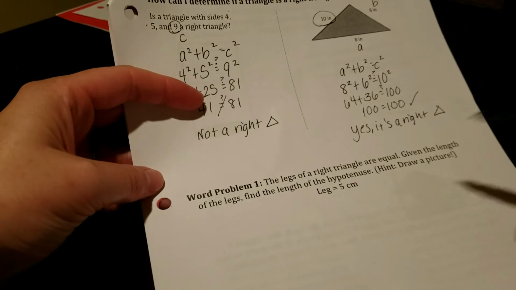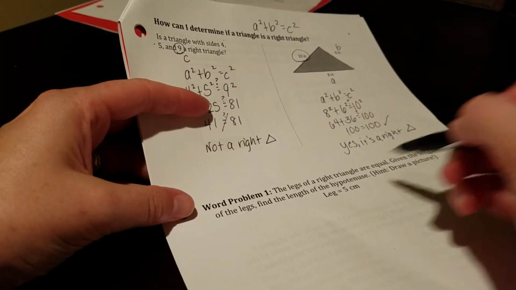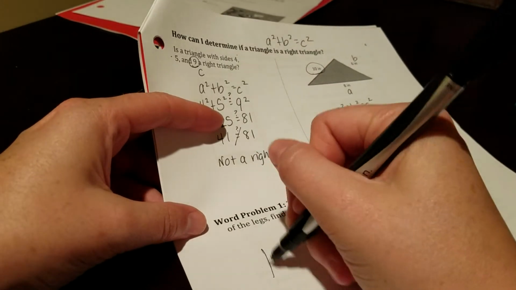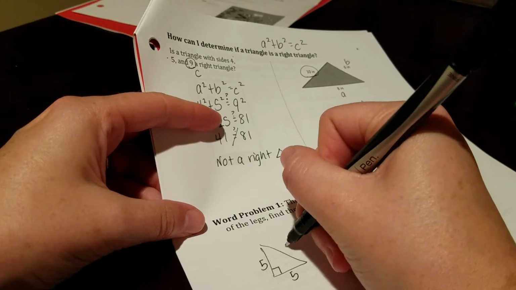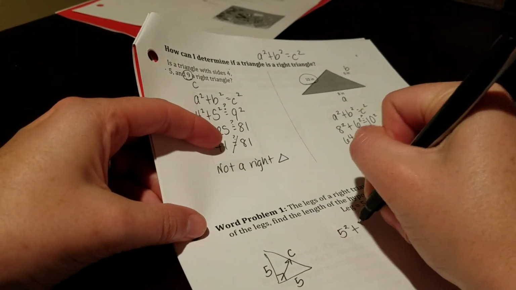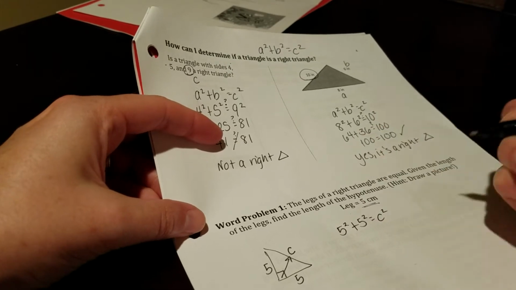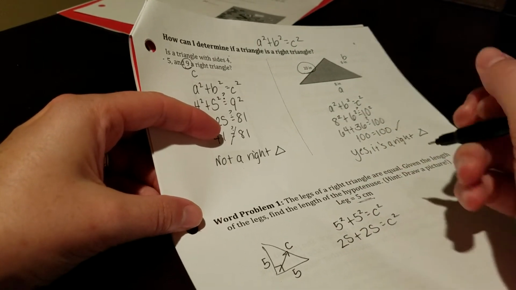Word problem 1, the legs of a right triangle are equal. Given the length of the legs, find the length of the hypotenuse. Legs are 5 centimeters. I like to just draw a picture. The legs make up the right angle. This is the hypotenuse across. So 5 squared plus 5 squared equals c squared. So 25 plus 25 equals c squared.